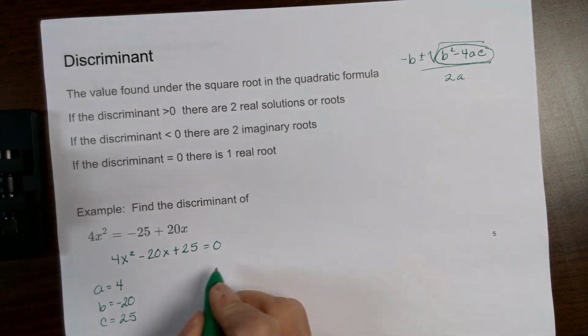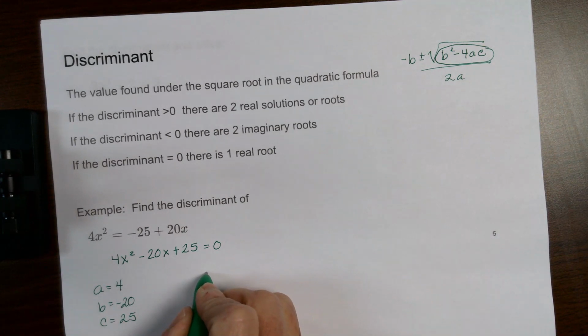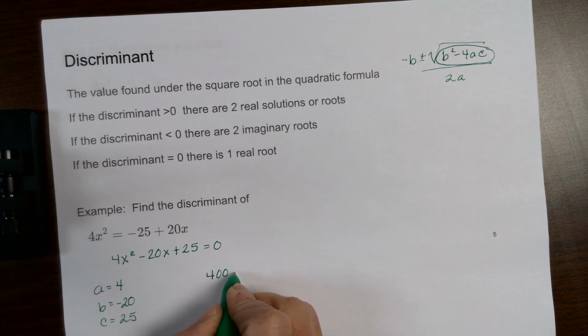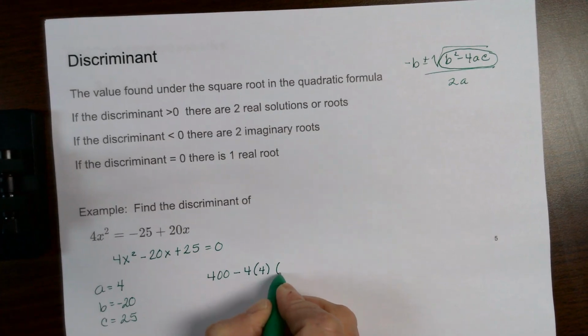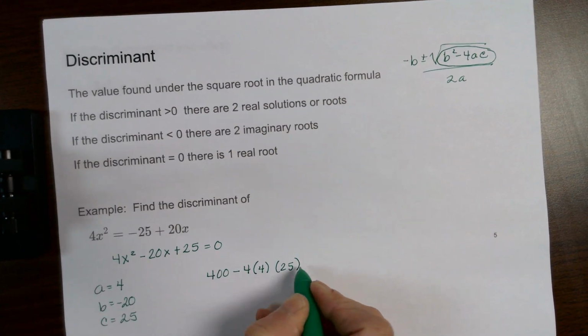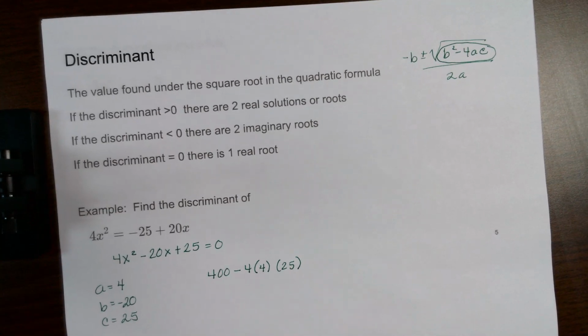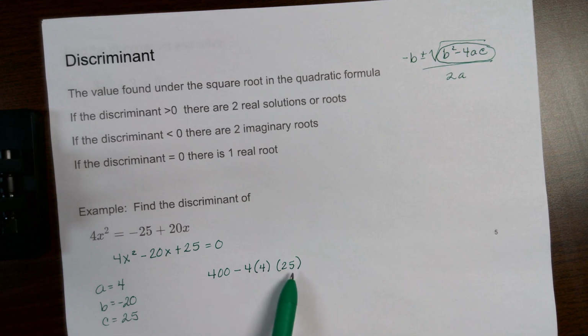So I'm looking for b squared, so negative 20 squared, which is 400, minus 4 times 4 times 25. So when I do that, remember I have to do that last part first. So I have 400 minus, this is also going to give me 400.